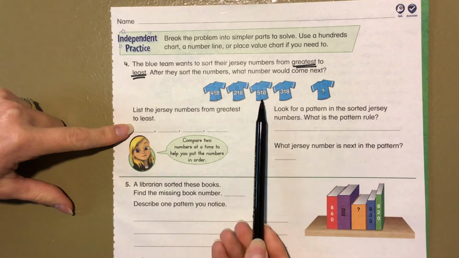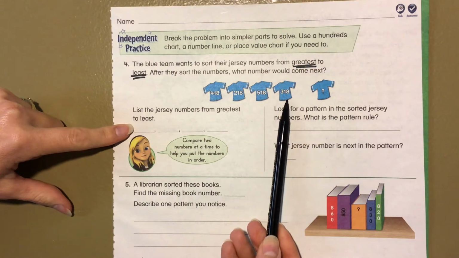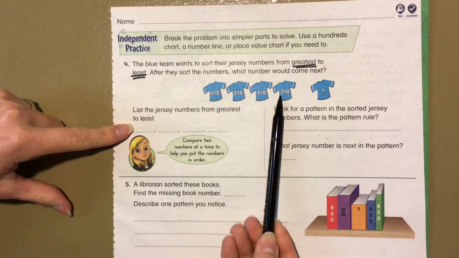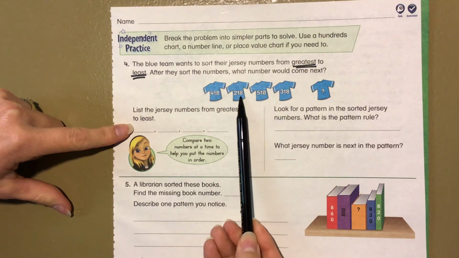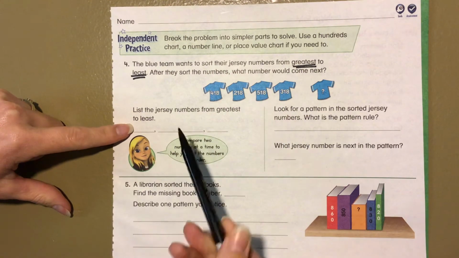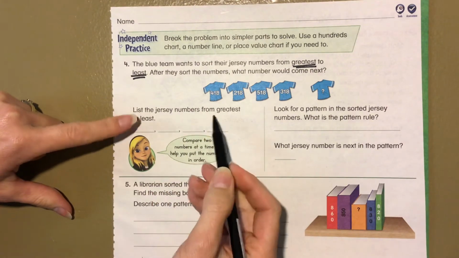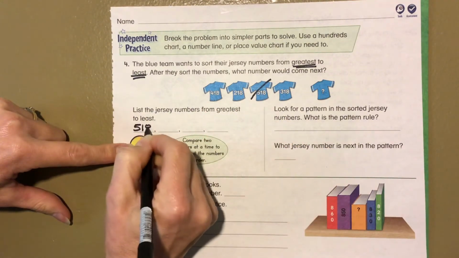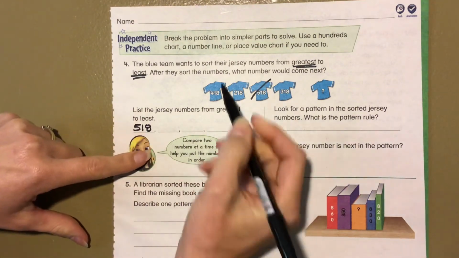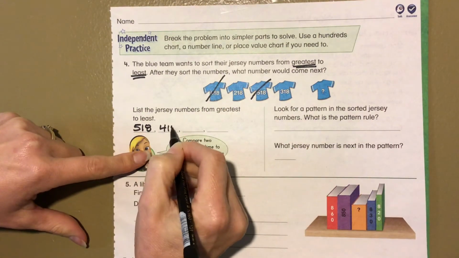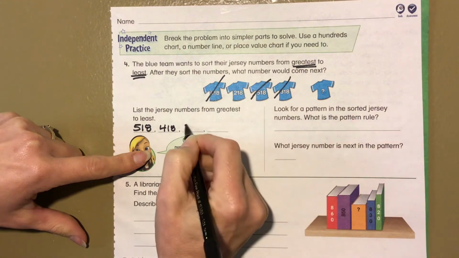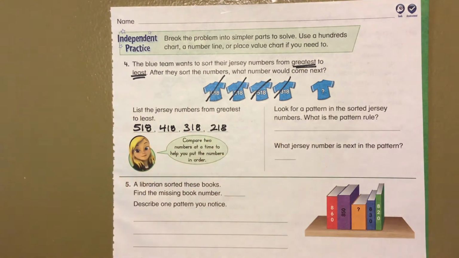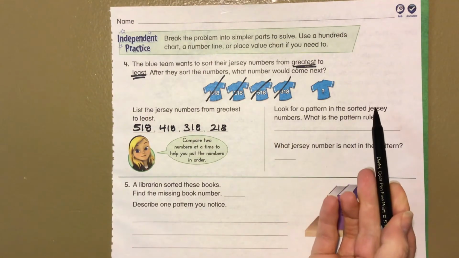418, 218, 518, 318. I notice that the numbers in the hundreds place are going up. The tens and the ones are all staying the same. They're both 18. So the smallest one, oh, sorry, we're doing greatest. Greatest is going to be 518. And then we're going down smaller. 418, 318, 218.